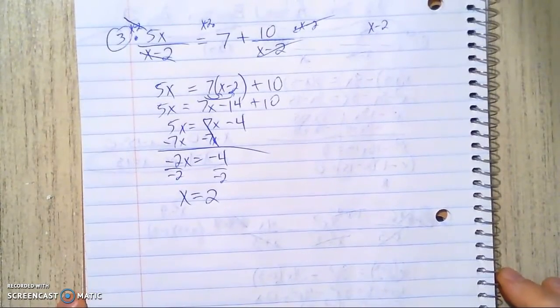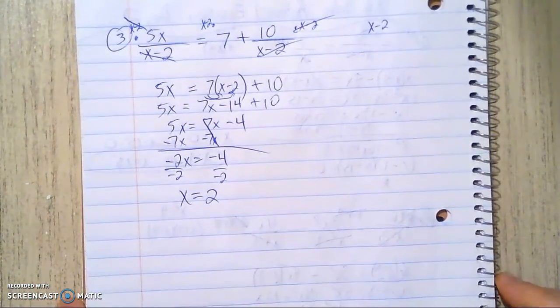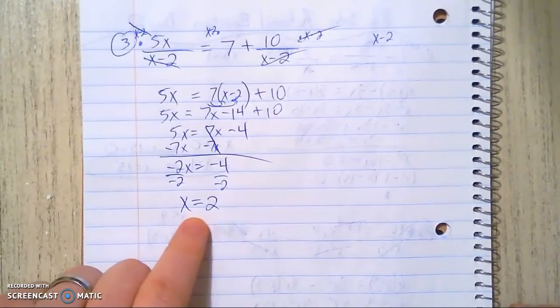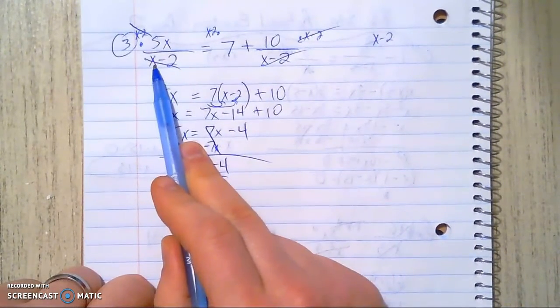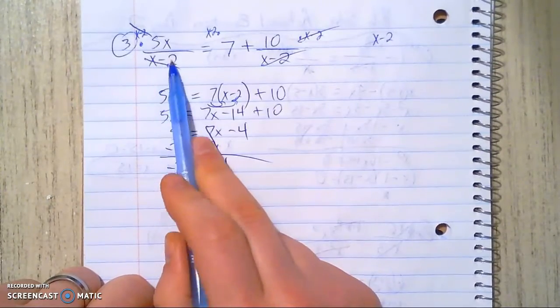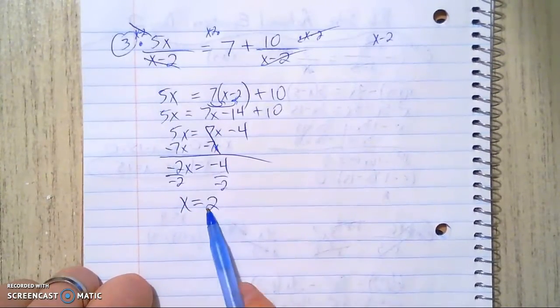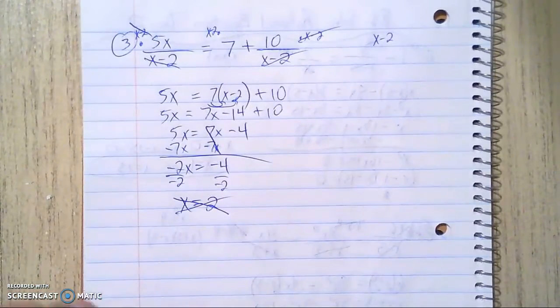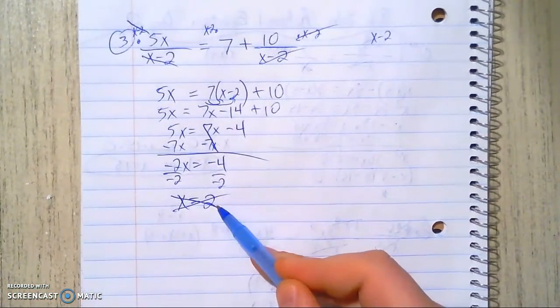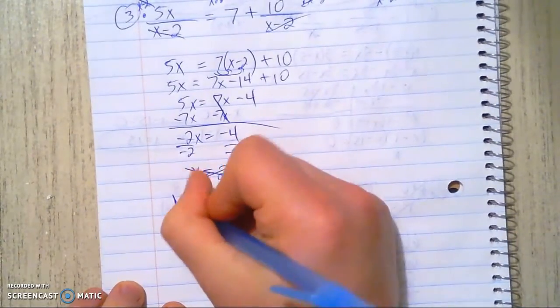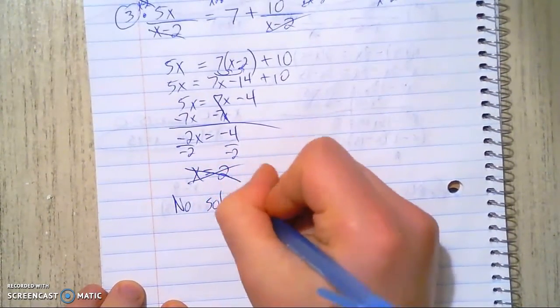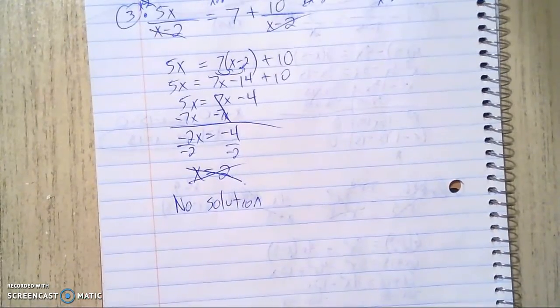X is 2. Then I do want to check and just make sure that I didn't have an extraneous solution here. So I go ahead and check when x is 2. And back in the original problem, sure enough, right away, 2 minus 2 would make a 0 in the denominator. This is an extraneous solution. So if the one and only answer we found turned out to be extraneous, it doesn't actually work. And the final answer for this problem is there is no solution.